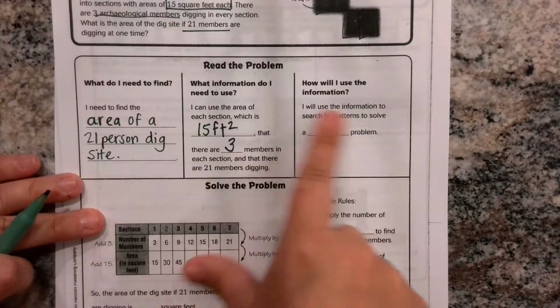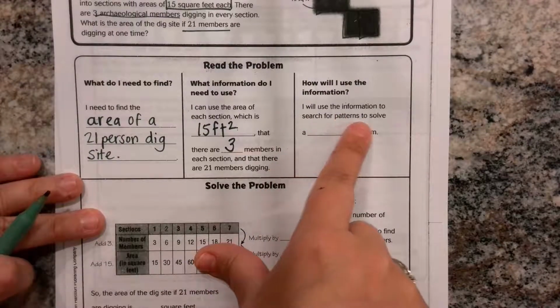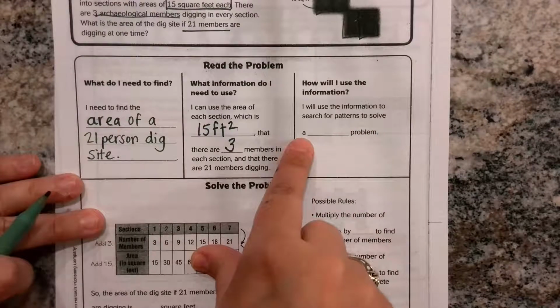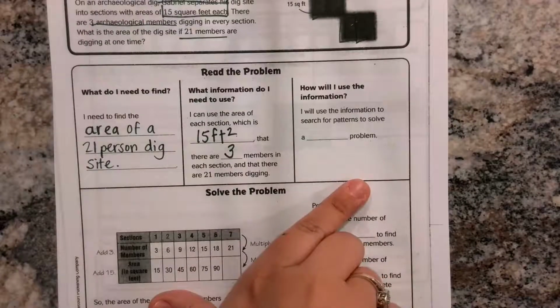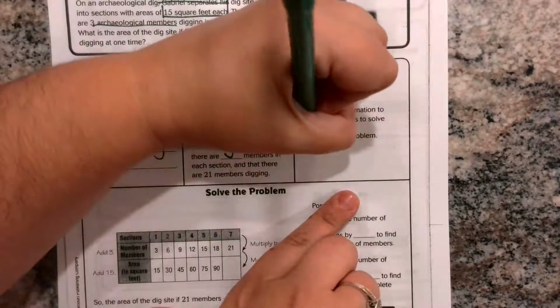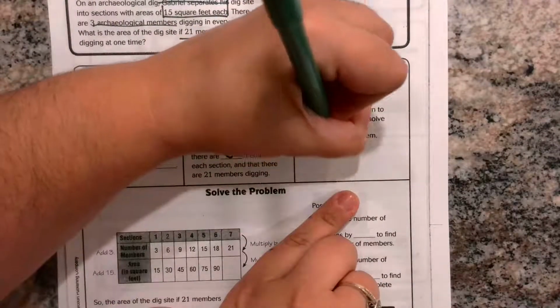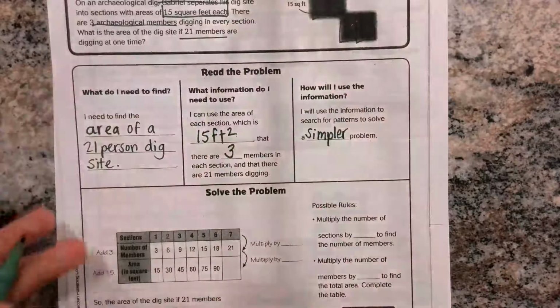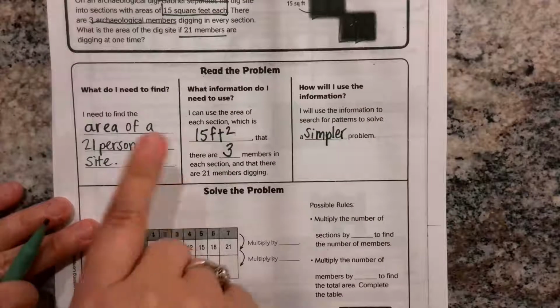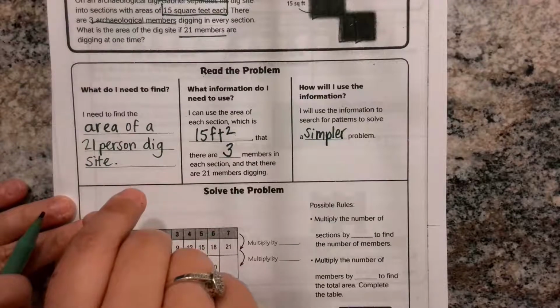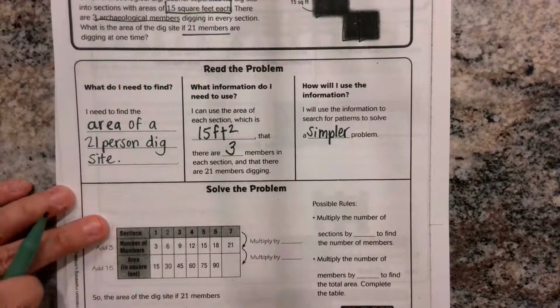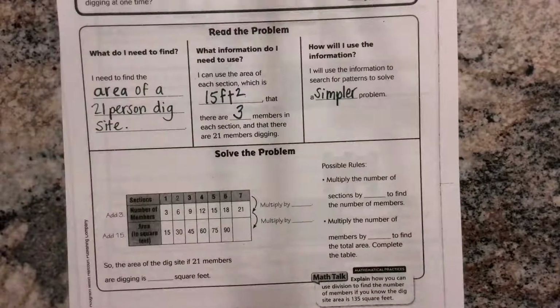It says, I will use the information to search for patterns to solve a simpler problem. So we're going to use what we know to answer this simple problem to help us solve our more complex problem.